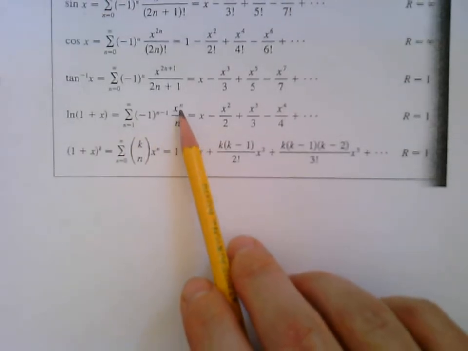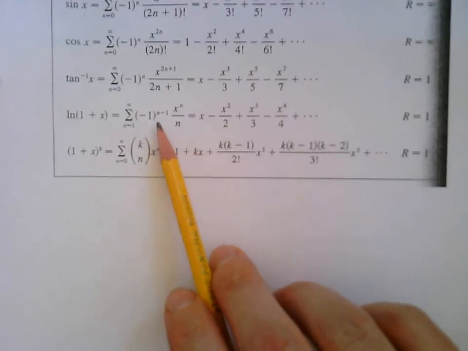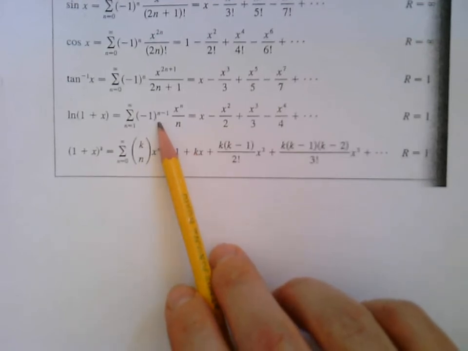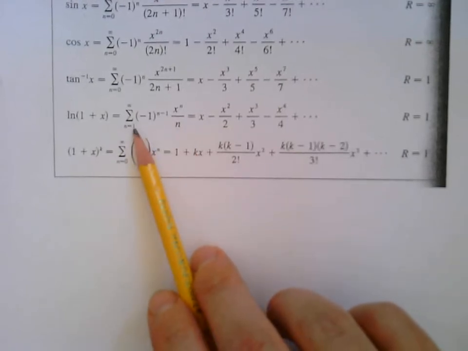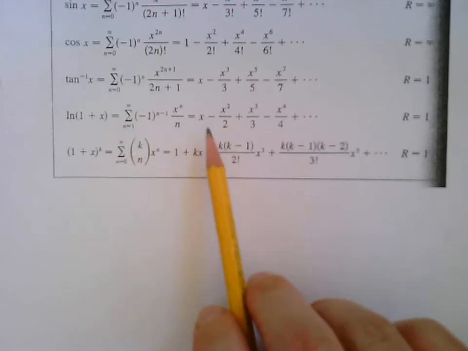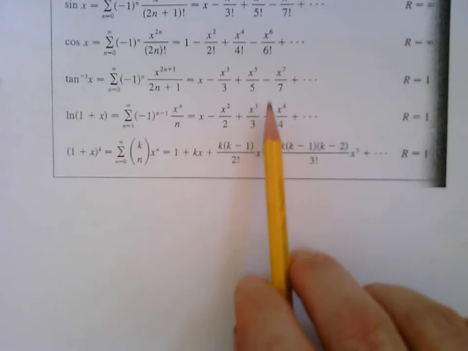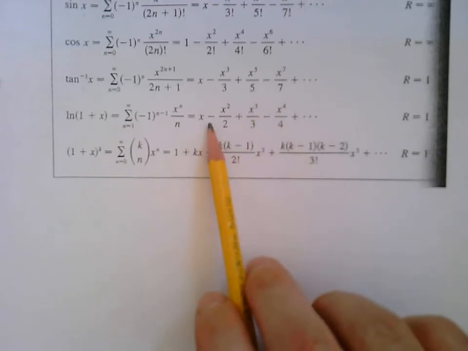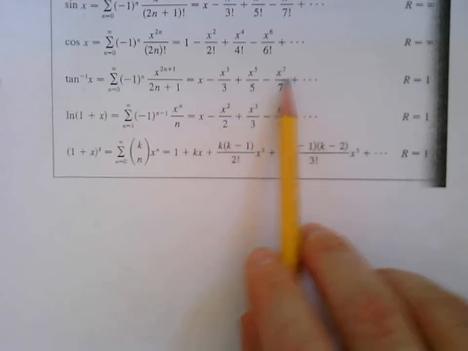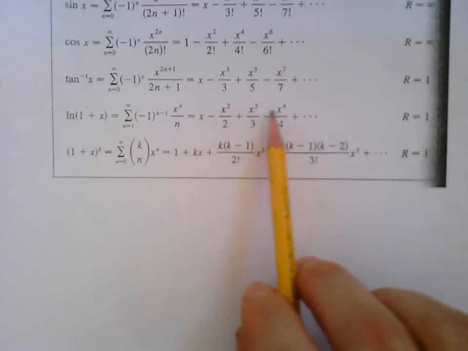But all it is, x to the n over n, it's alternating, and we have n minus 1 since we're starting there because we want to begin positive. But even that's very simple, very similar to arctangent, except we're not skipping, we're not just doing the odds, we're doing them all.